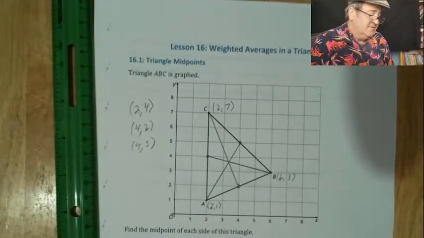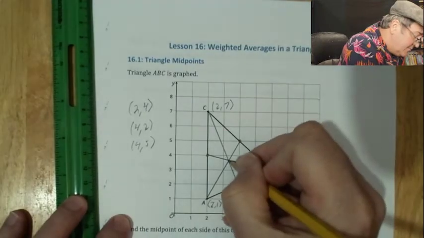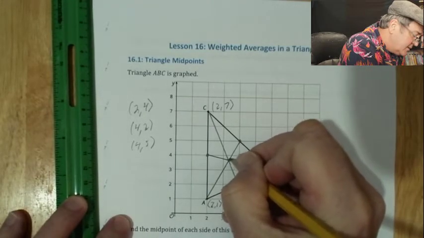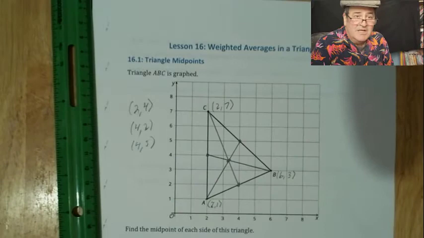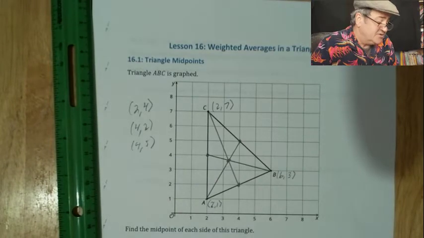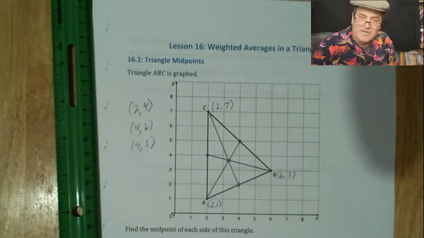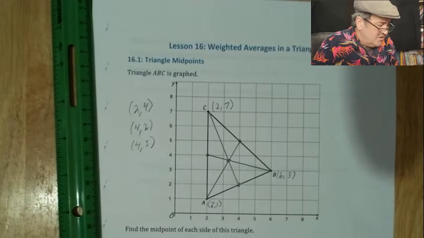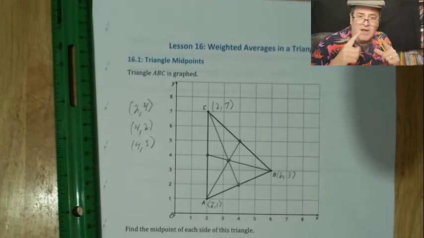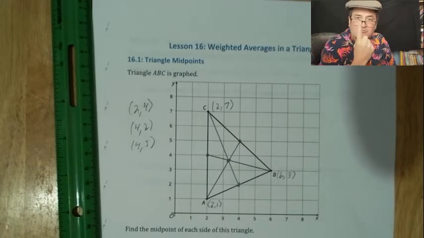What we notice about those 3 medians is they all meet in the same point. This is the point where all the medians come together. They all cross at the exact same place, and that is true in every triangle. This point is known as the centroid. Why do they call it the centroid? It's the center. If you had a triangle, you could find the centroid and it would balance right on that point.